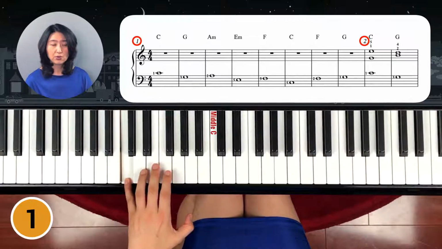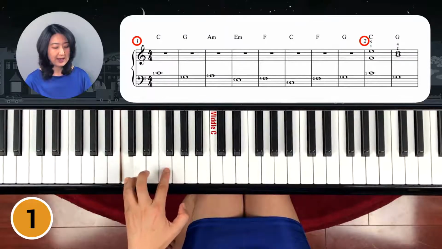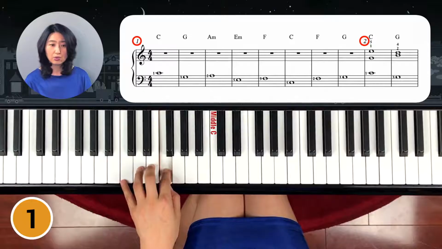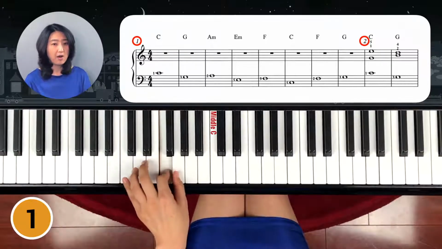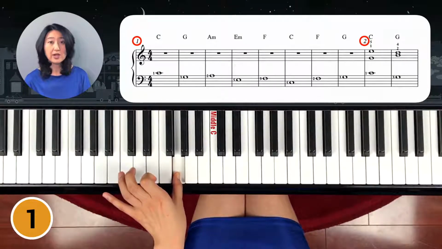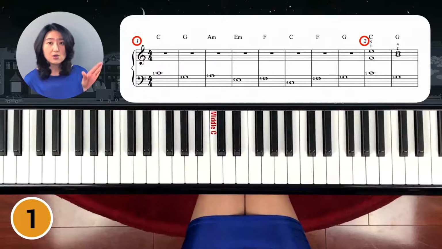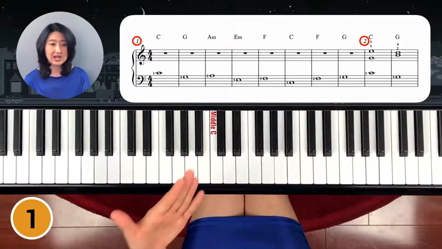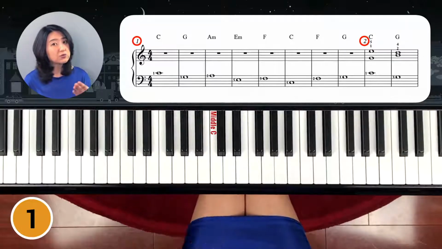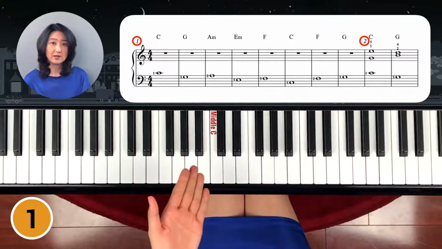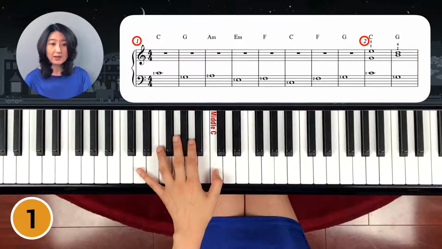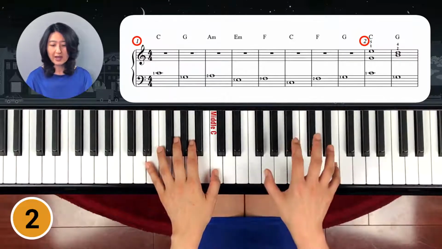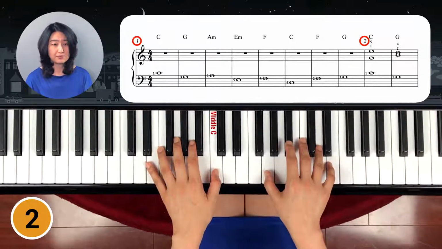1, 2, 3, 4, and F. 1, 2, 3, 4. Step up. 2, 3, 4. So this first pattern will be repeated 3 times. So you really need to remember the fingerings. Now it repeats again in the second phrase, and the right hand comes in on the second phrase.